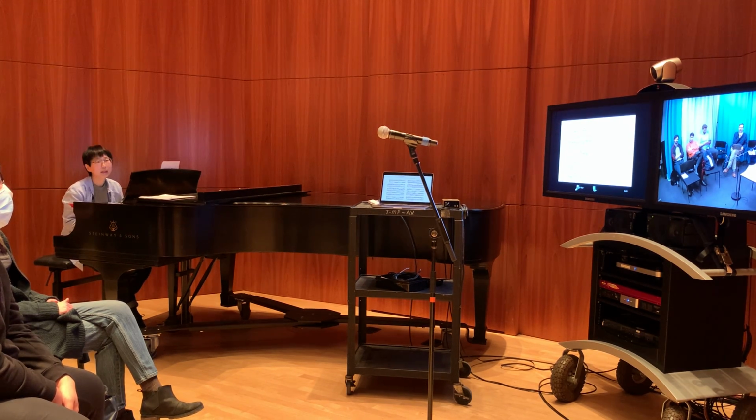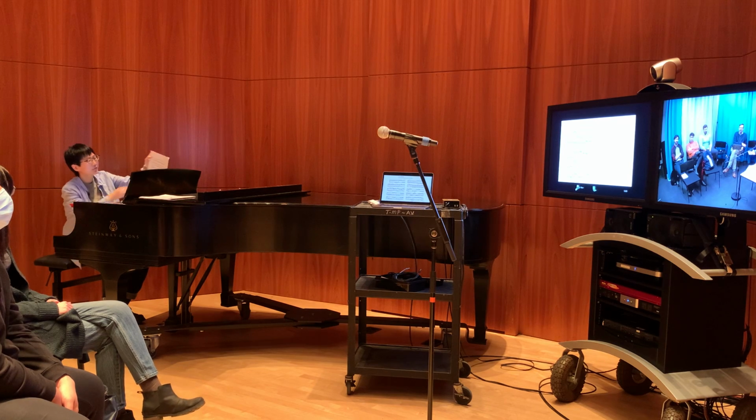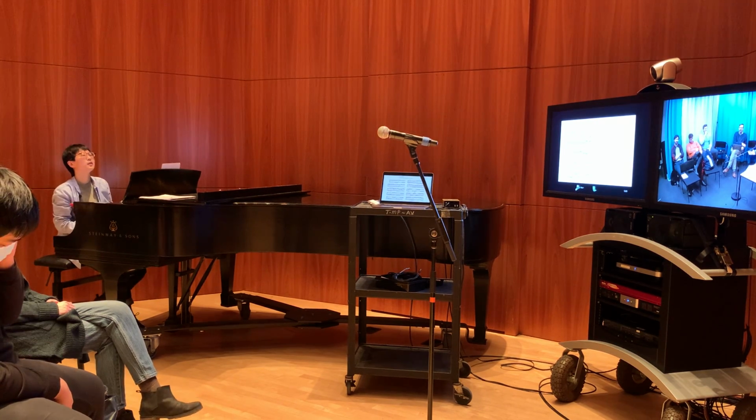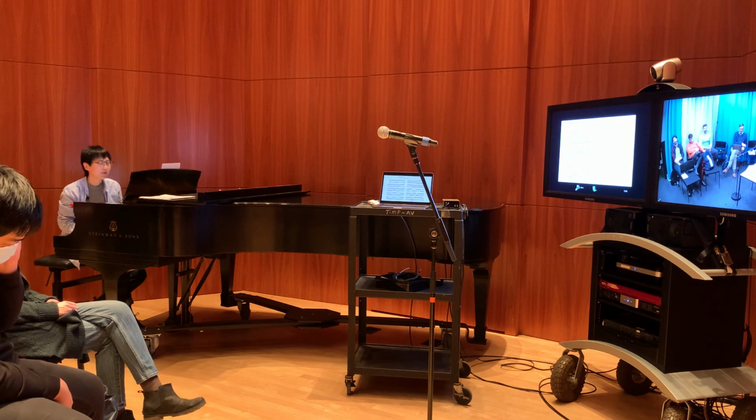And the only PAC appears at the end. So, moreover, the first phrase is full of sequential units, such as from bar 3 to 5.